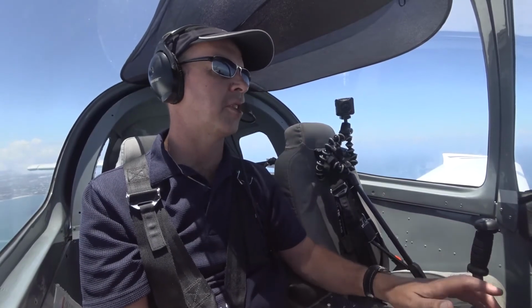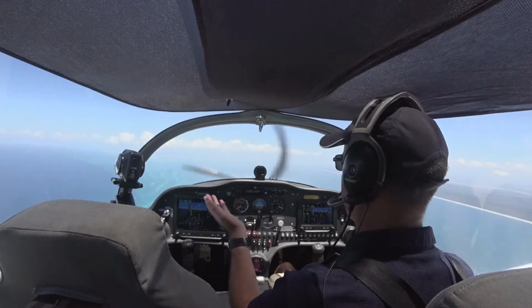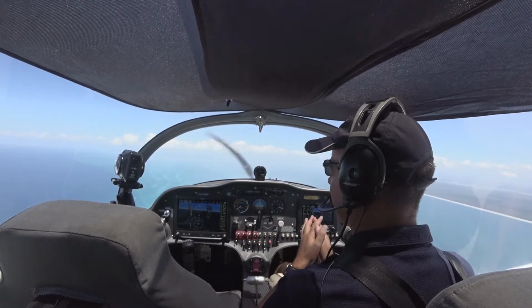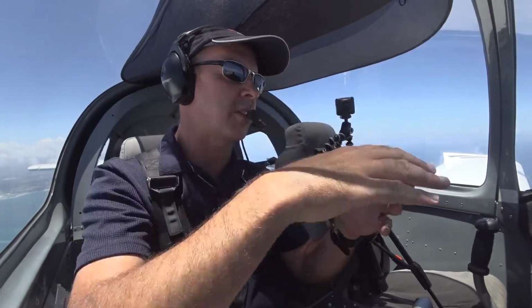Now our aircraft has been designed to be inherently stable. We call it positive stability. What that means is that when I take my hands off the controls, the aircraft wants to maintain level flight. It's very stable and it wants to return to this stable condition.